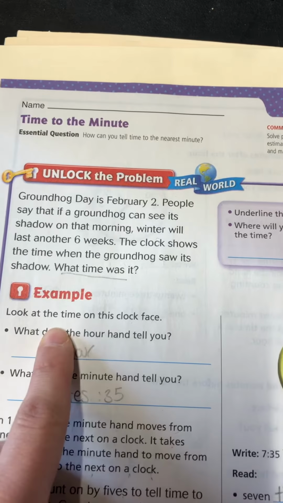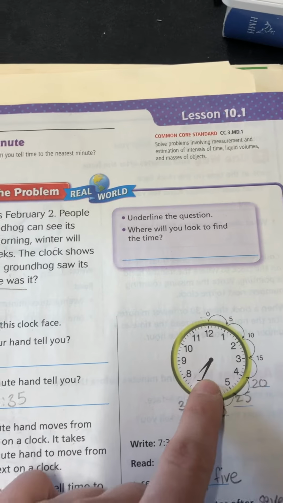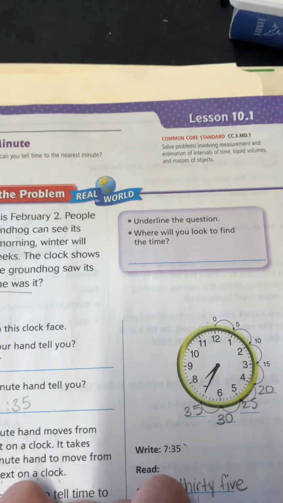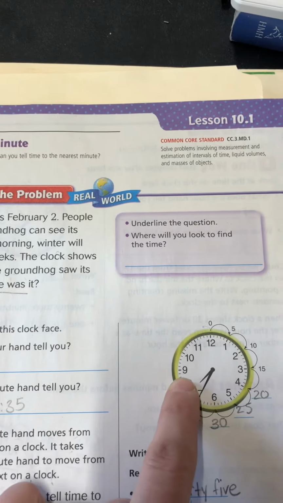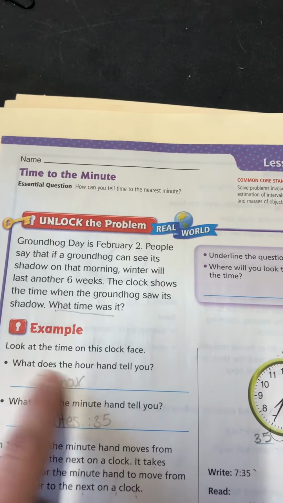So the first thing, we're going to look at the clock. What does the hour hand tell us? So the hour hand is our shorthand, and that tells us our hour. In this case, it's between the 7 and the 8, which tells us it's a 7 o'clock hour. So our hour is 7.